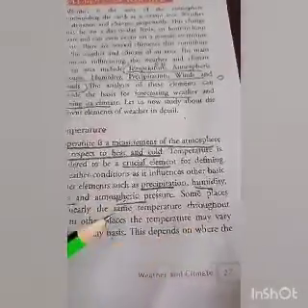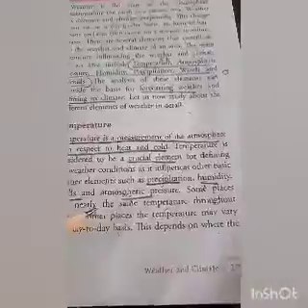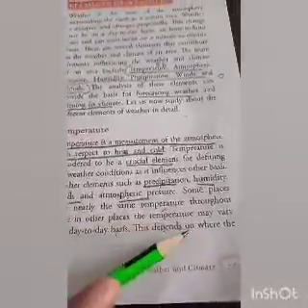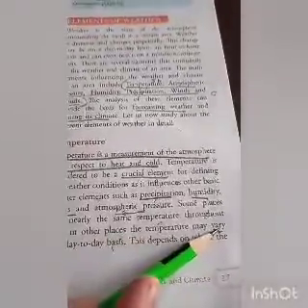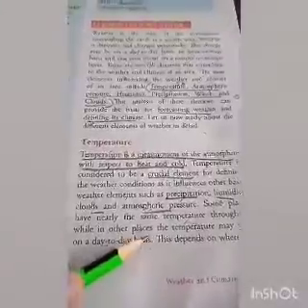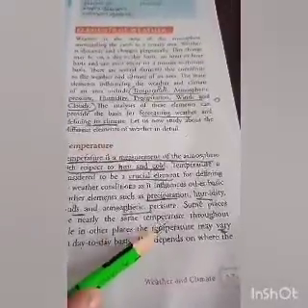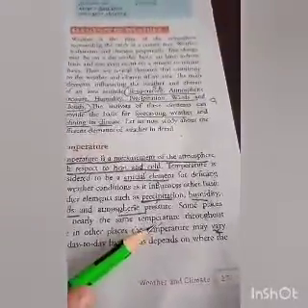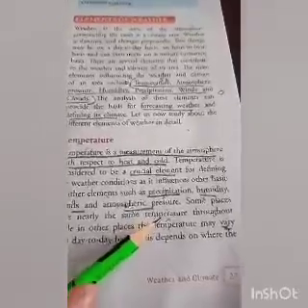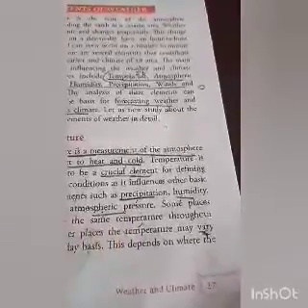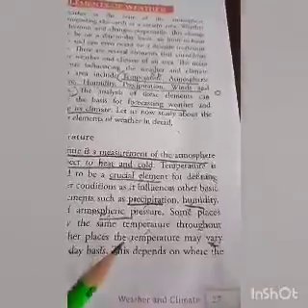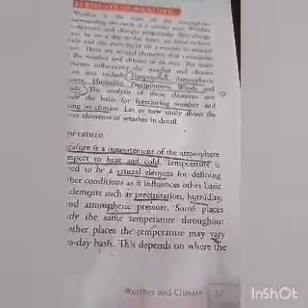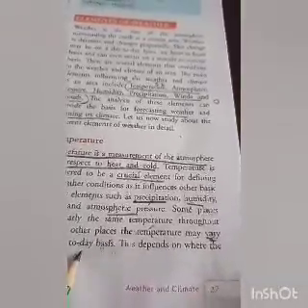Some places have nearly the same temperature throughout, while in some other places the temperature may vary. Vary means change on a day-to-day basis. That means at some places the temperature may remain the same, but there are places where the temperature varies from one day to the next. One day it would be cloudy, the other day it would rain. So that is the varying of temperature on a day-to-day basis.